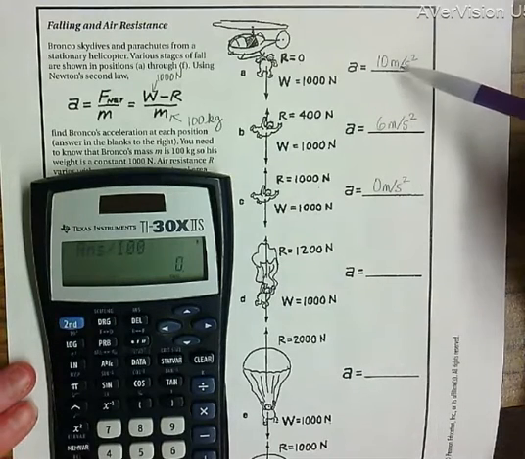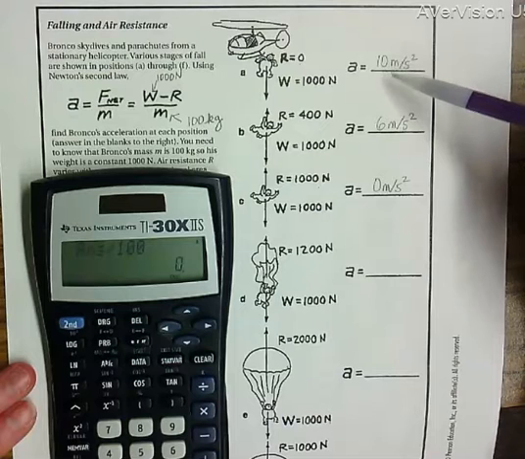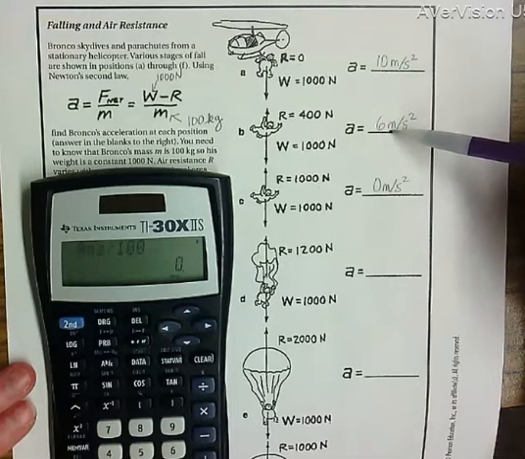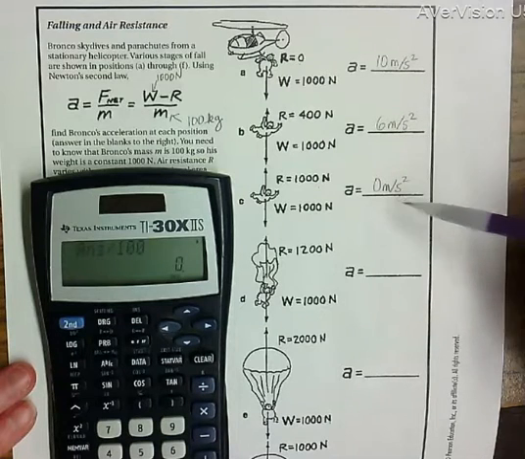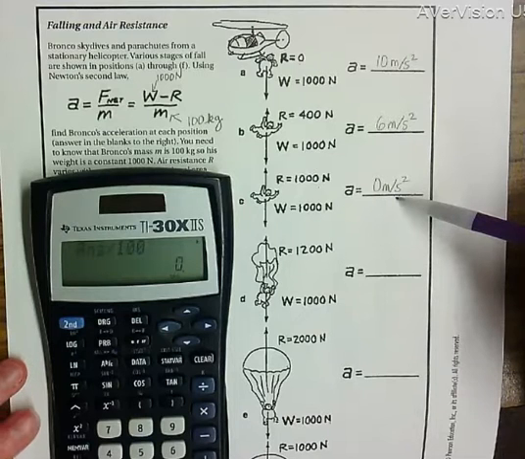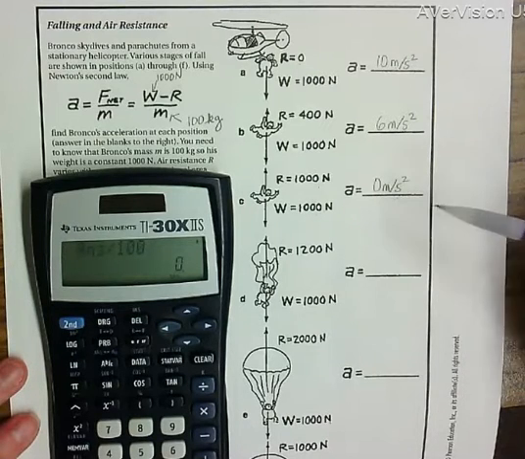So what this is saying is he's accelerating downward here at 10 meters per second squared. Here, it's slowed down a bit. He's not accelerating downward as much, 6 meters per second squared. And here, he's not accelerating downward anymore at all. His acceleration is 0 meters per second squared.